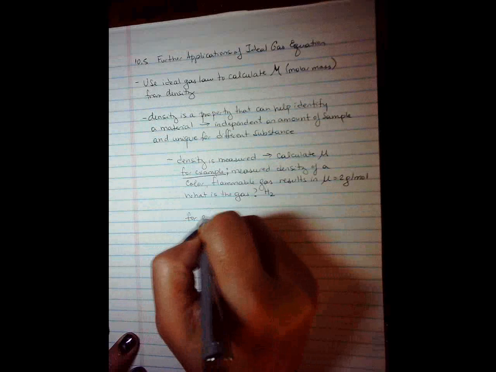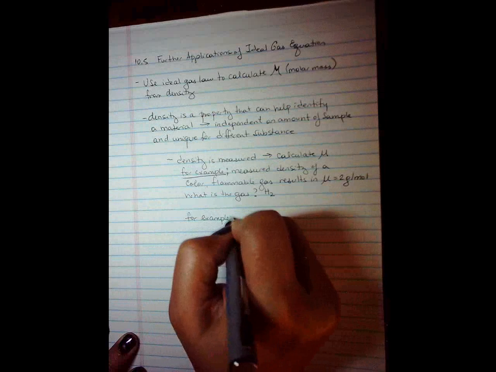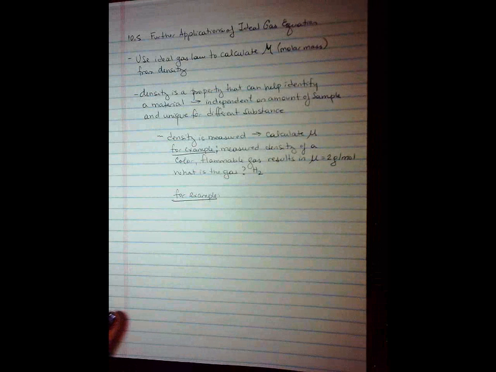Here's another example. Say I get another sample of a gas, also colorless and flammable.